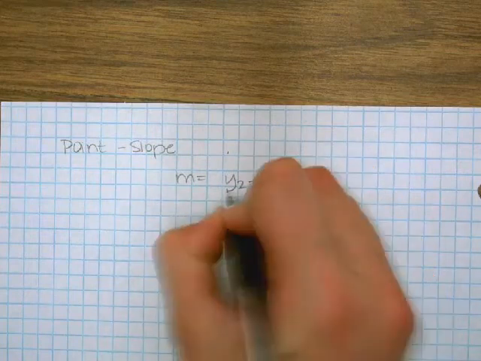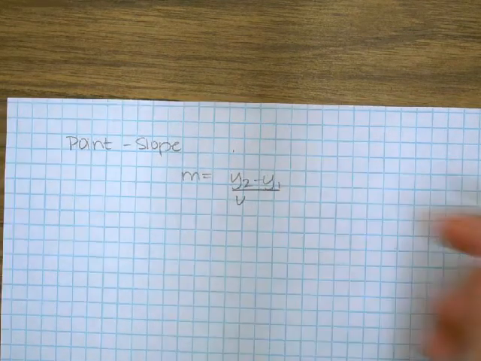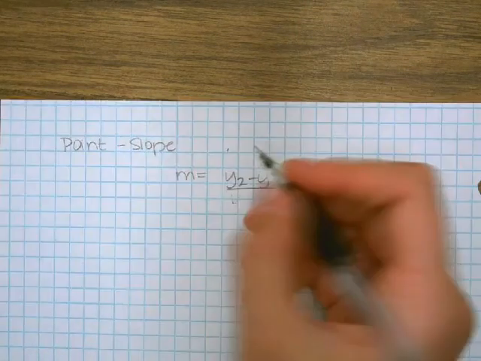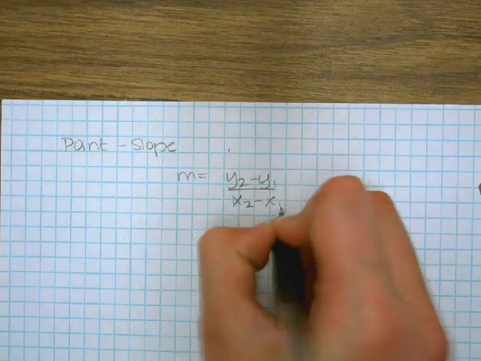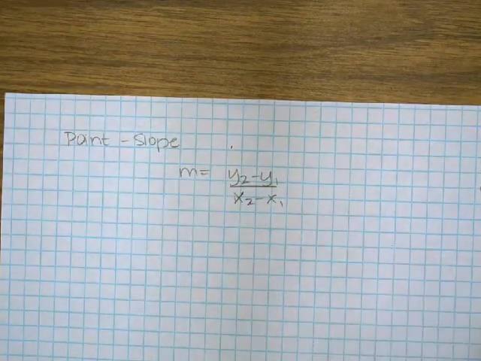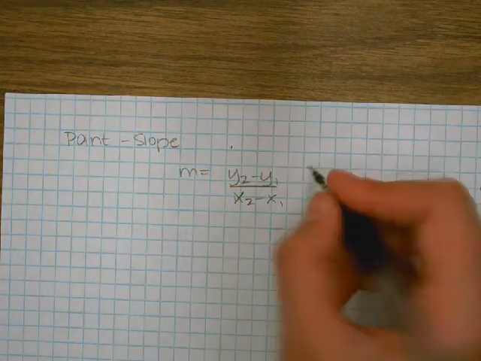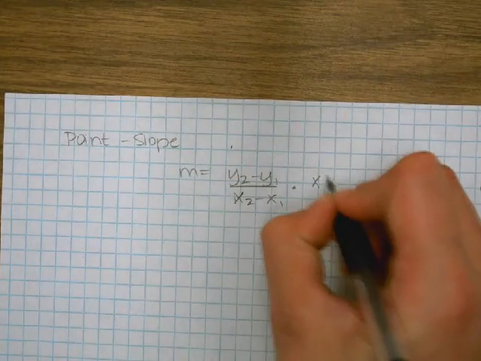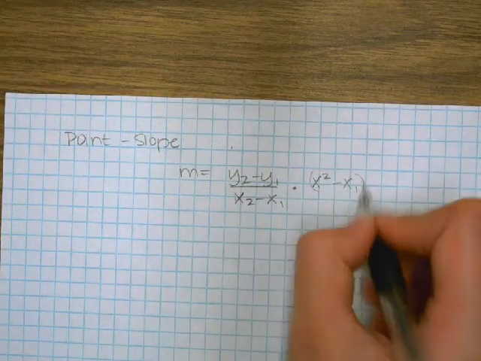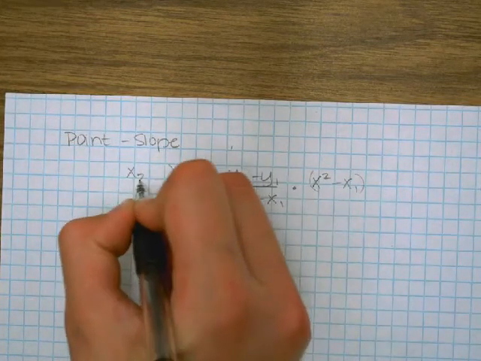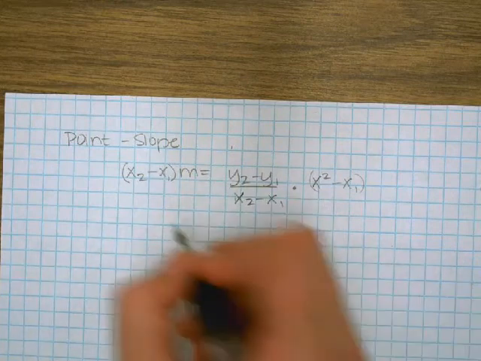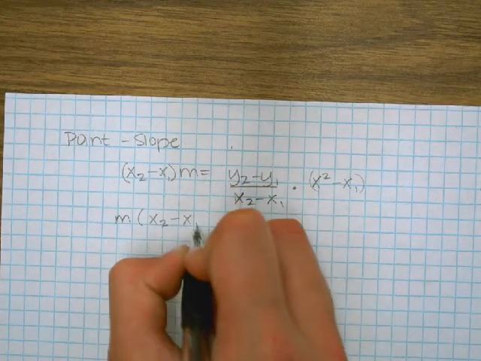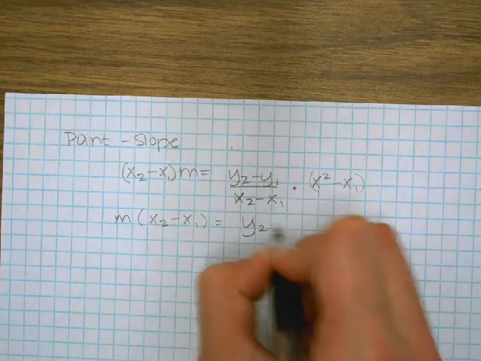So slope is y2 minus y1 divided by x2 minus x1. So bear with me. What I'm going to do is kind of isolate the y's there, because we usually have our equations written as y equals. So I'm going to multiply each side by that group of the x's, x2 minus x1. And then I'm going to say that the slope times the change in the x's equals the change in the y's.